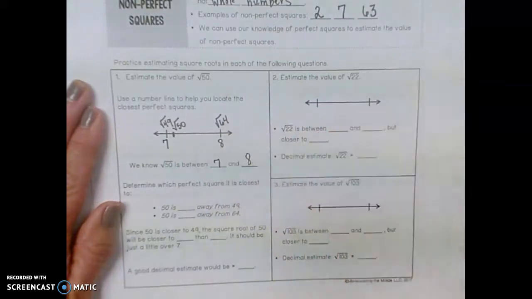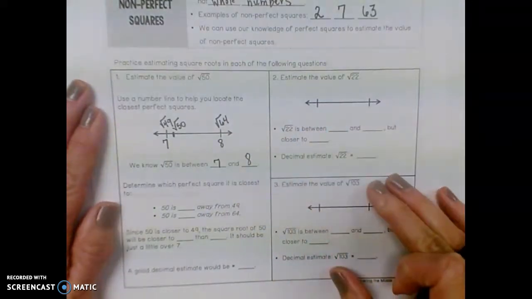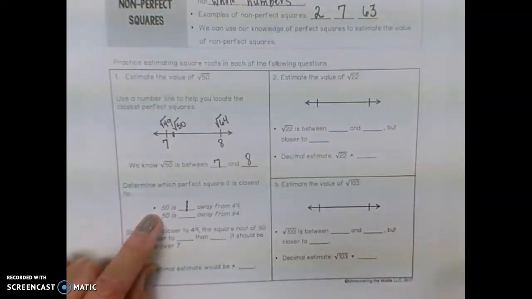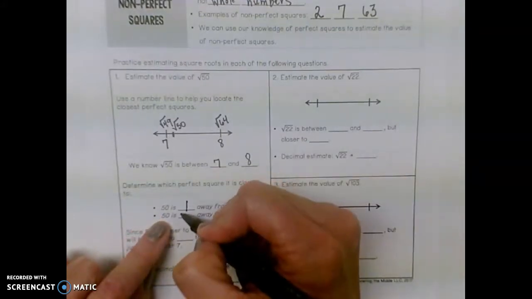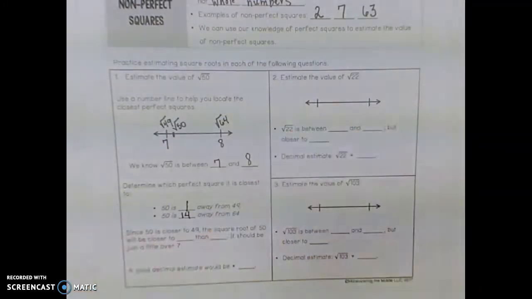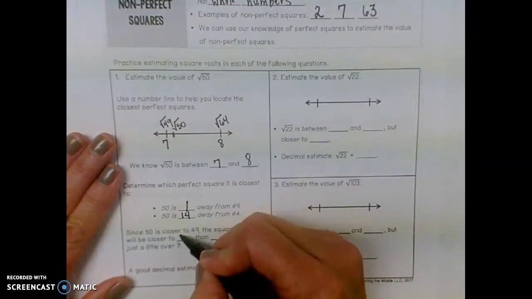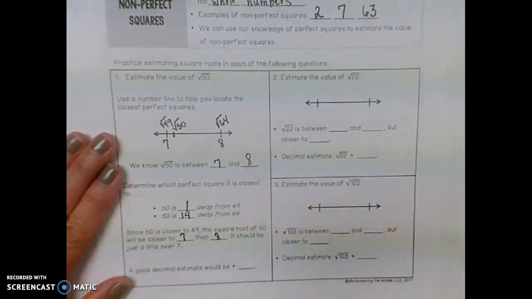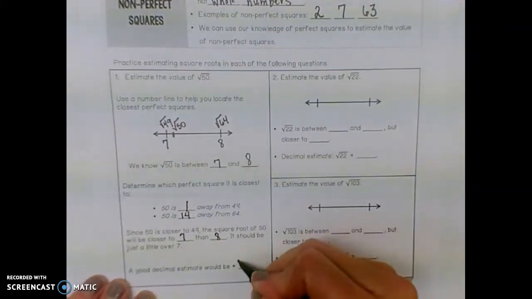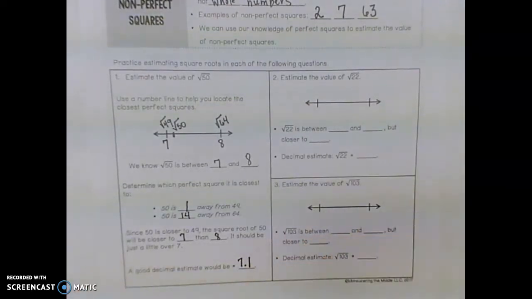It says determine which perfect square it's closest to. Well, I know that 50 is only 1 away from 49, and I know that it is 14 away from 64, the next perfect square. Since 50 is closer to 49, the square root of 50 will be closer to 7 than to 8, so it should be just a little bit over 7. So if I was going to estimate, I think a good estimate without a calculator would be approximately 7.1.